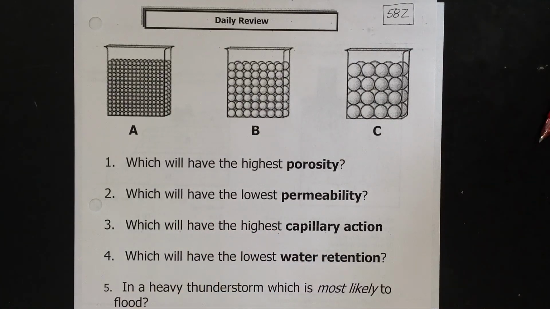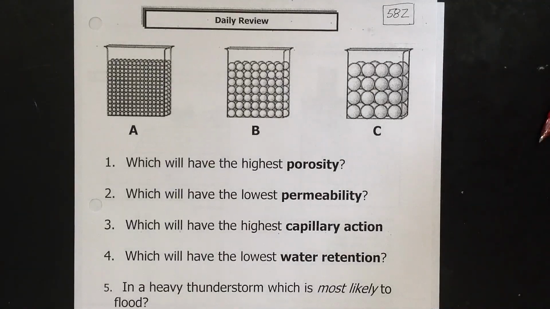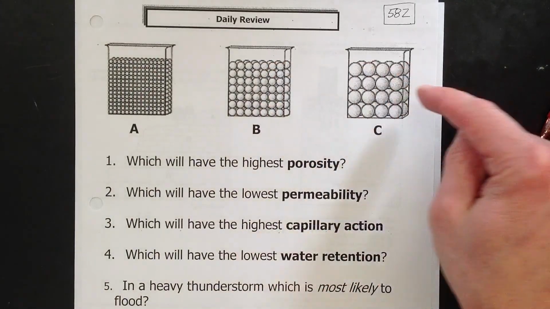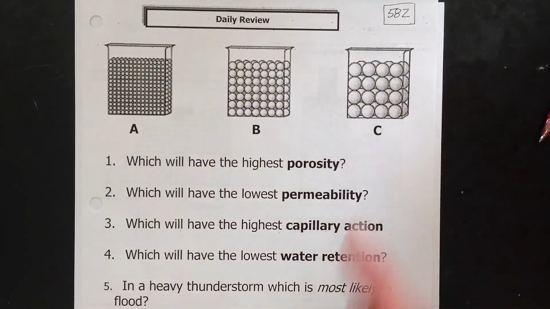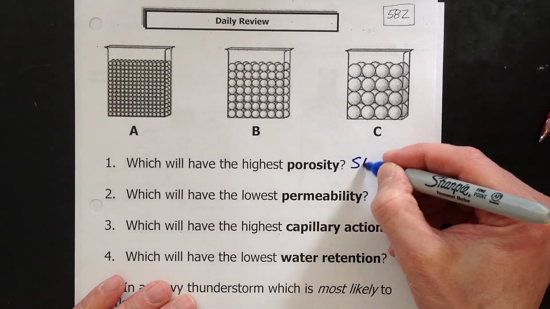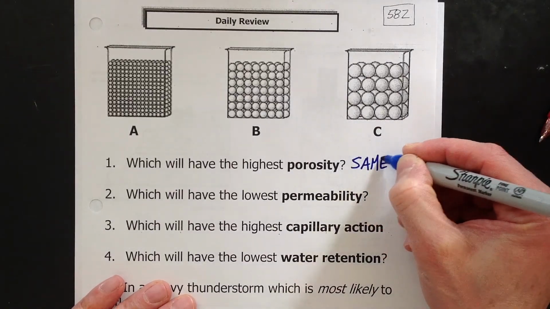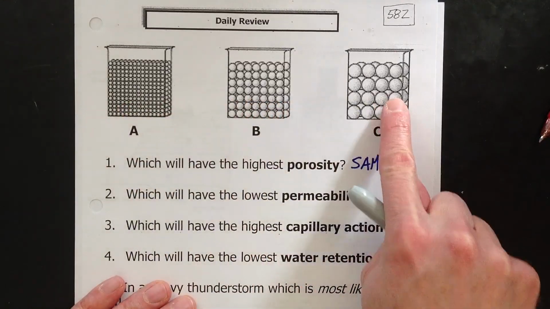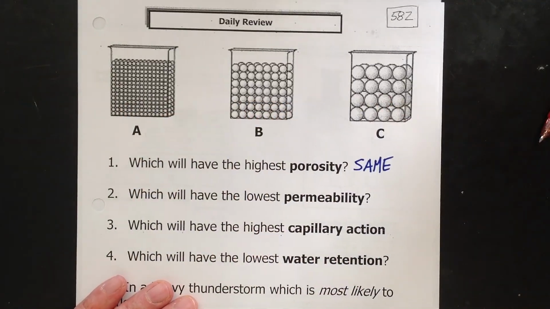You need to know what porosity is. In case you don't know, porosity is how much water it can store in the pore space. So if you fill it up to the top here, how much water goes into the empty space? Now, this is a tricky one because A, B, and C are the same. Know that. Because they're well-rounded and well-sorted, mathematically all three of them will hold the same amount of water. Know that.